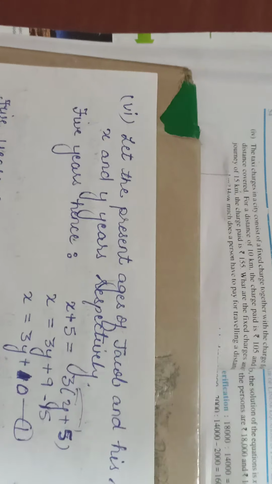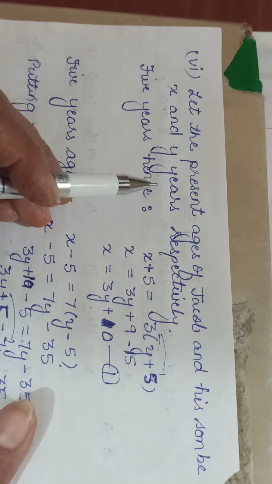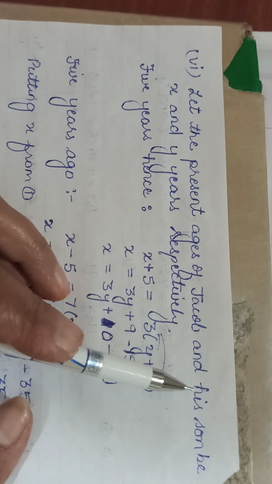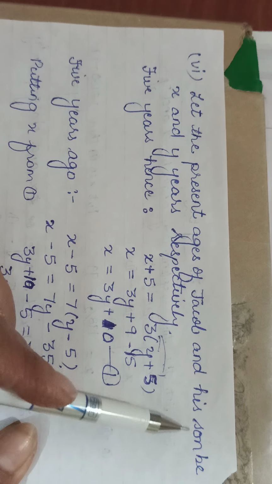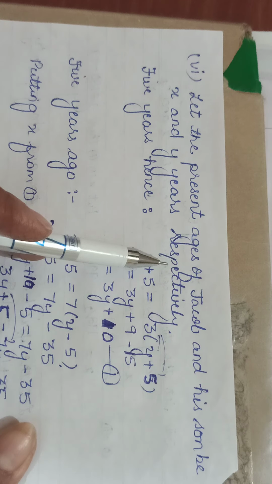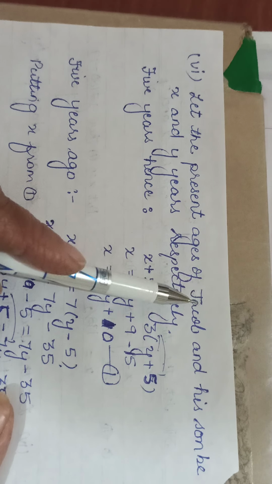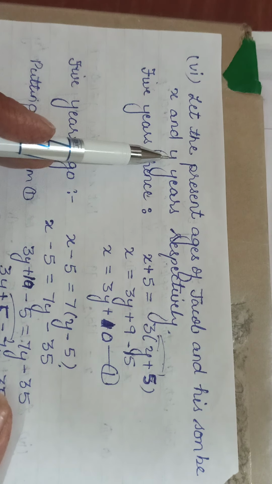For such questions we assume their present ages. So we'll say let the present age of Jacob be x and his son be y. I have put it together. Let the present ages of Jacob and his son be x and y years respectively. Okay, so age of Jacob is x, of son is y.